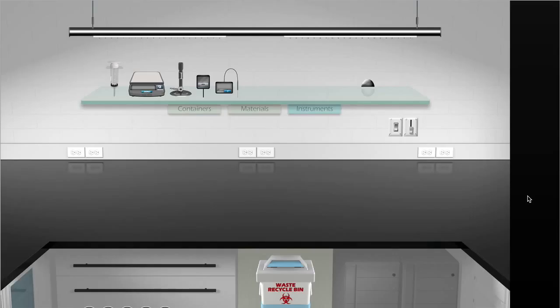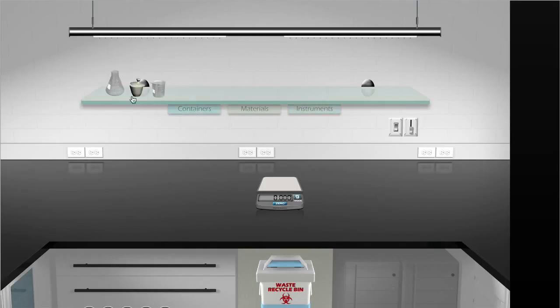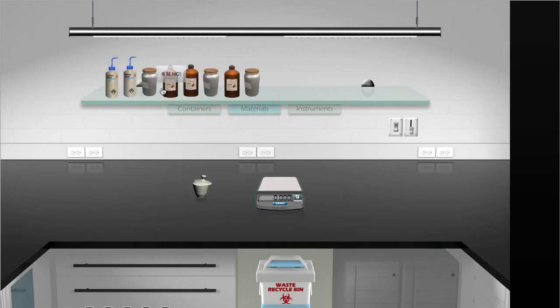The first step is to obtain a balance from the Instruments tab and place it on the workbench. Then we're going to take a crucible from the container shelf, place it on the balance, and record the mass of the crucible. This is 88 grams. Next, we remove the crucible from the balance and obtain magnesium from the Materials tab.